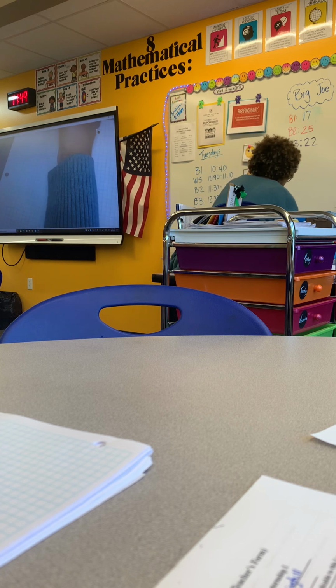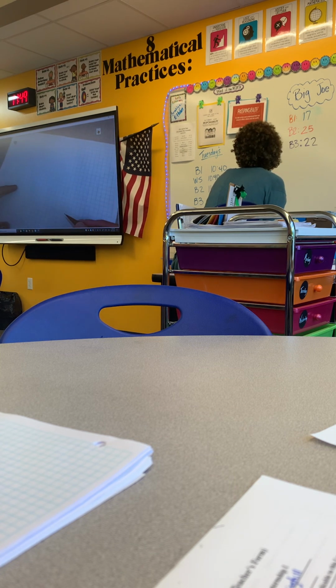So first thing we're gonna do is write area model. Can everybody see?